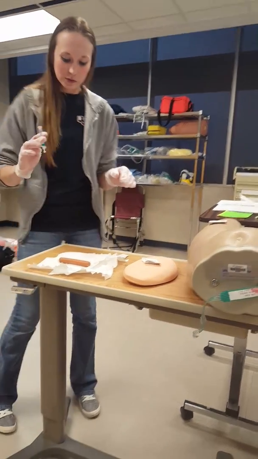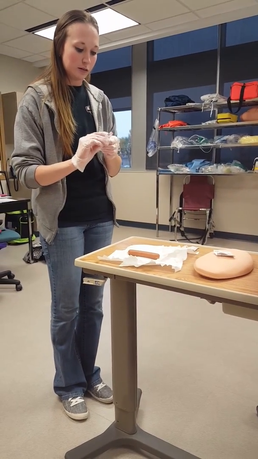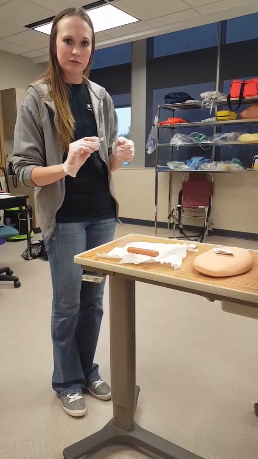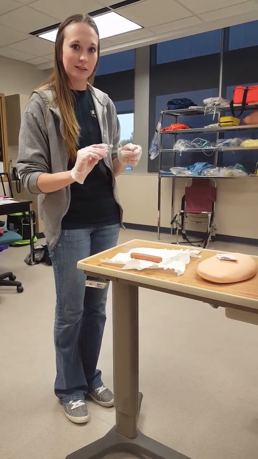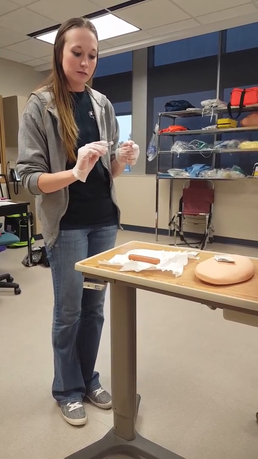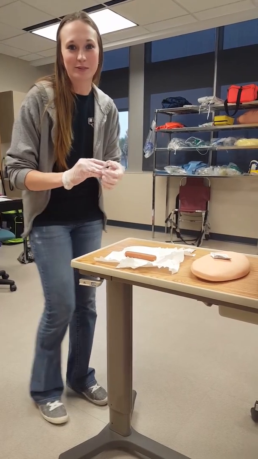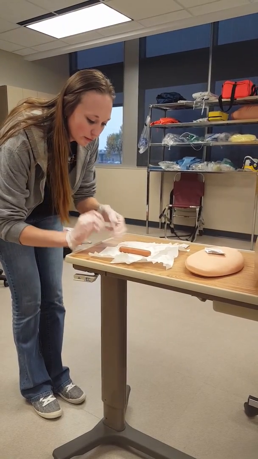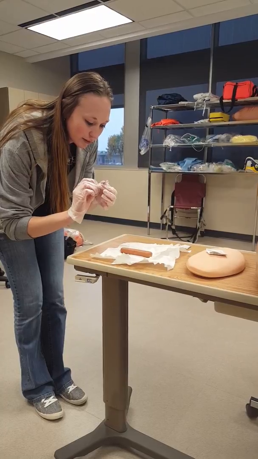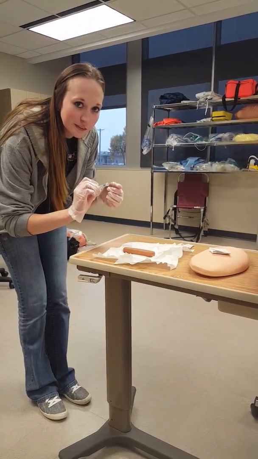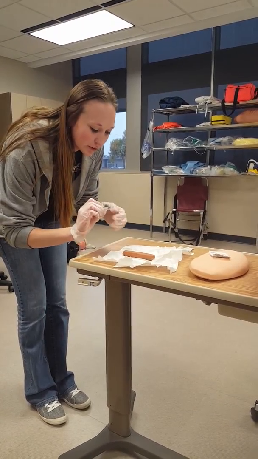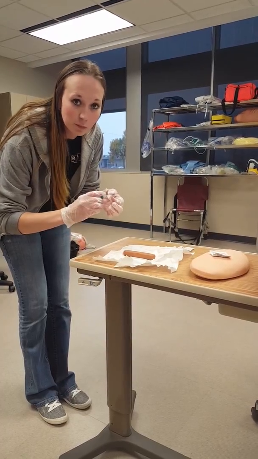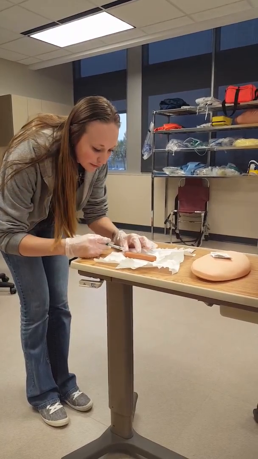All right. So then I would have this angle at, is it 45 degree? 90. Oh, now for this one I don't do that. So I just have it like, what is that called? Bevel. Oh yes, the bevel. I would have my bevel faced upward while I'm inserting it in.